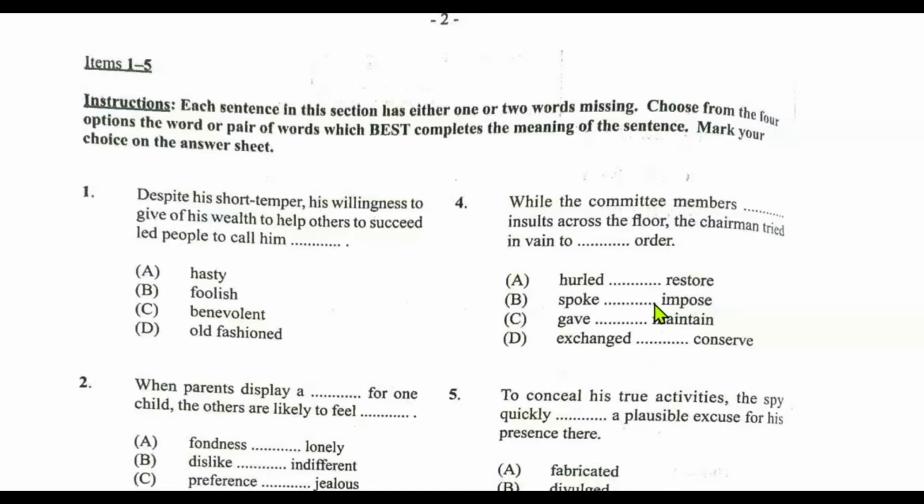All right, so here we have 5 items to quickly look at, and it's important to read the instructions. So here the instructions, it says, each sentence in this section has either 1 or 2 words missing. So take your time always in any exam mode. Take your time and read the instructions. We already know that there are several sentences in this section, and in each of them, 1 or 2 words are missing. So what do we do next?